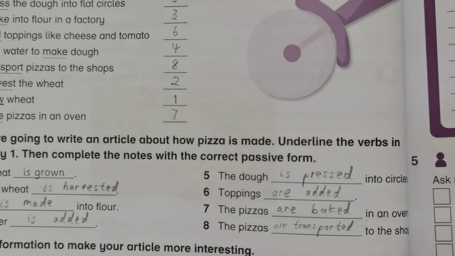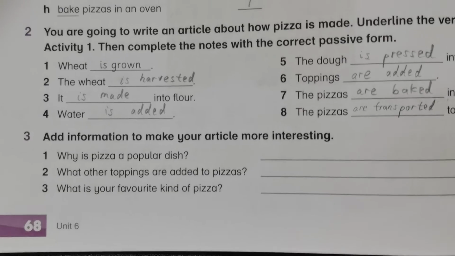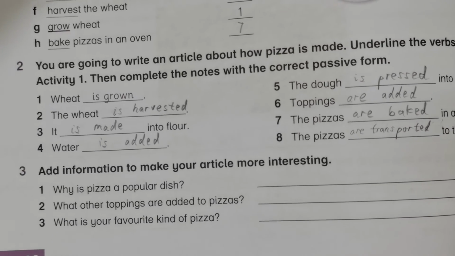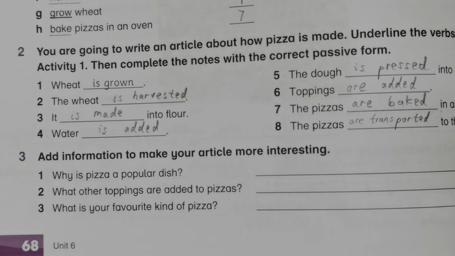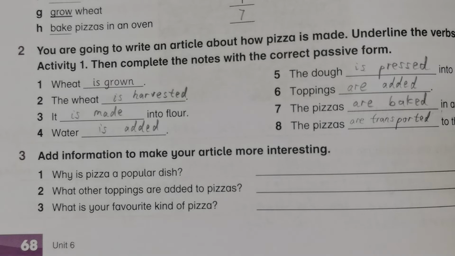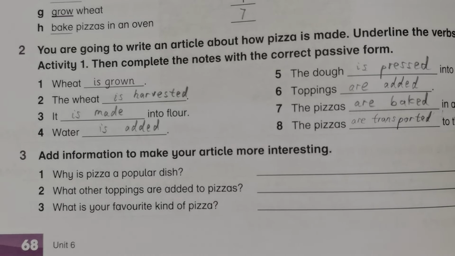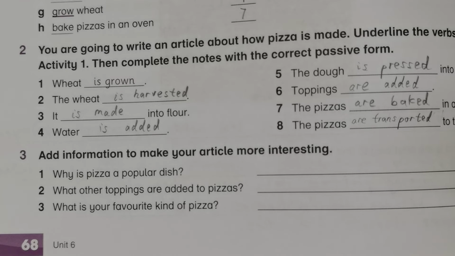And then number 3, activity 3, add information to make your article more interesting. Number 1, why is pizza a popular dish? So the answer usually would be, it is very delicious.